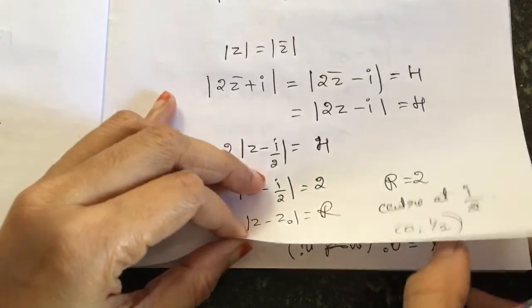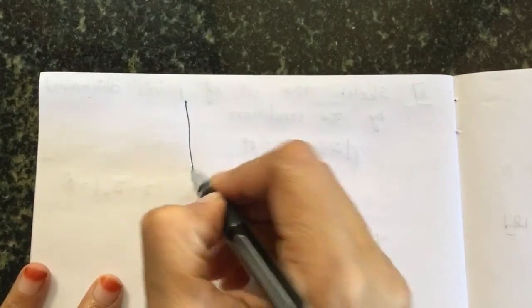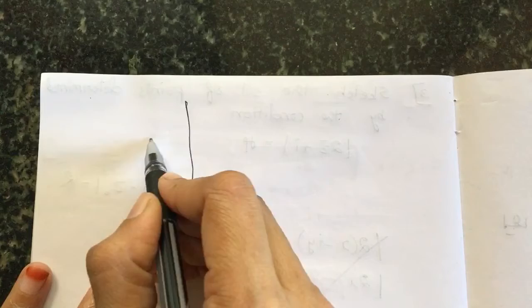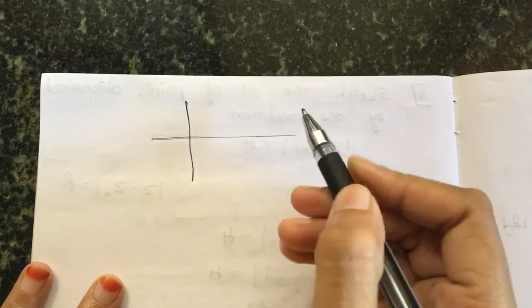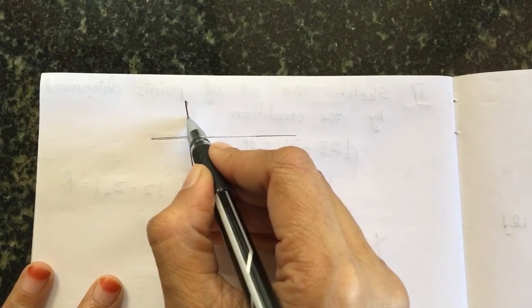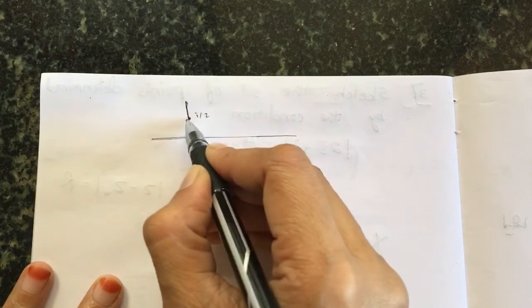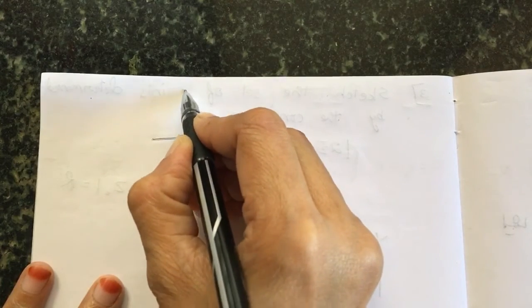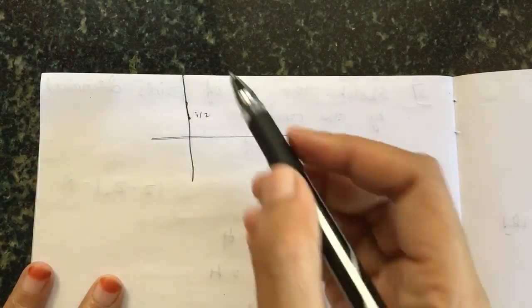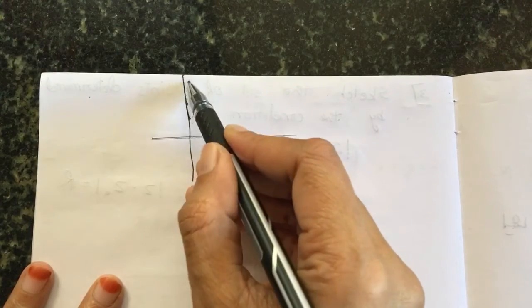So let us sketch that. i by 2 comes out to be here. Okay, this is i by 2 and the radius is 2.